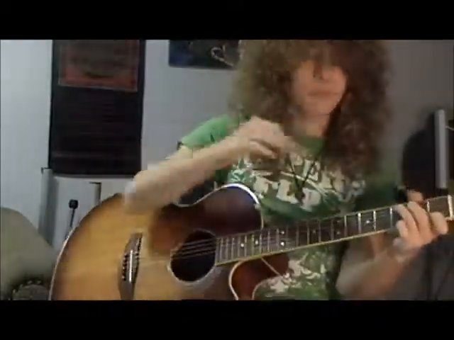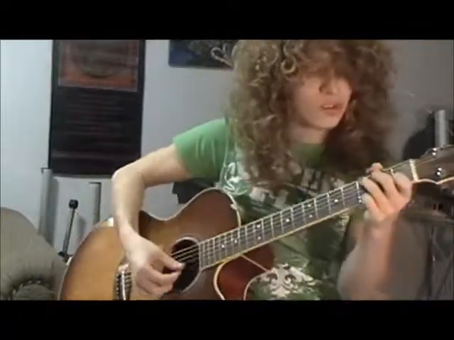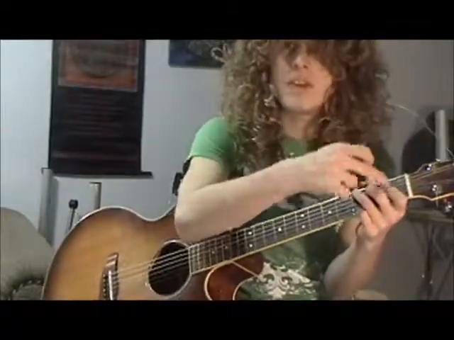Now, every chord, without exception, is based on the major scale. The individual notes that you're seeing that I'm playing in this chord are based on the major scale. The major scale is the do re mi scale, right? Do re mi fa sol la ti do. That's our major scale.